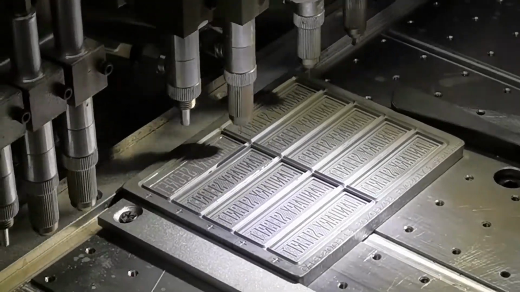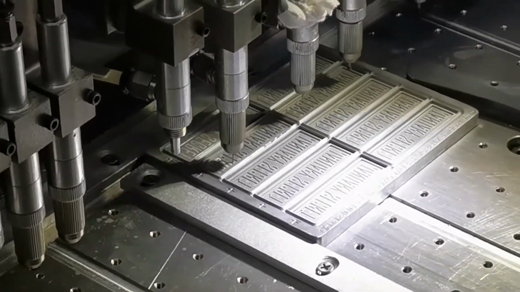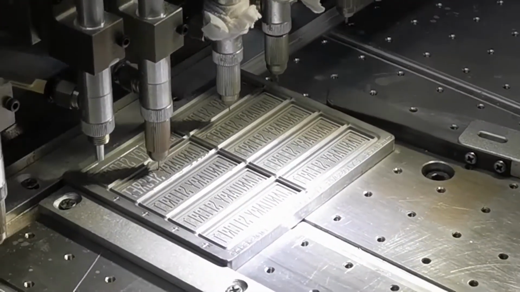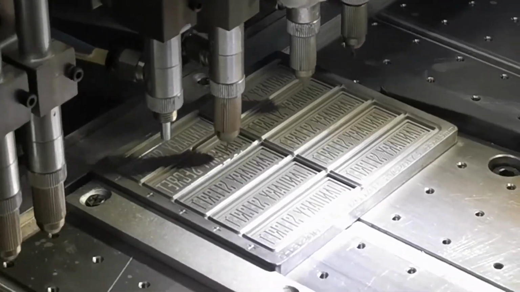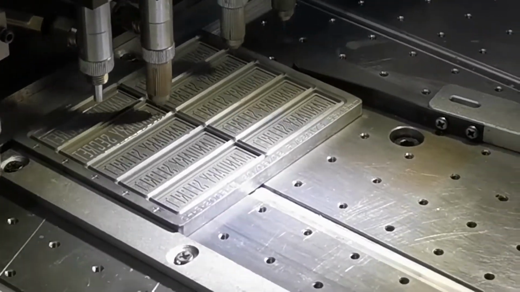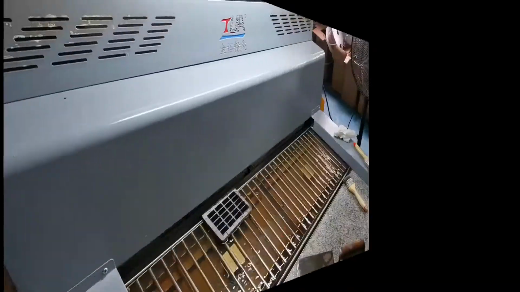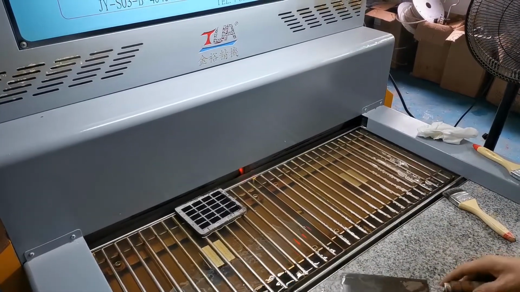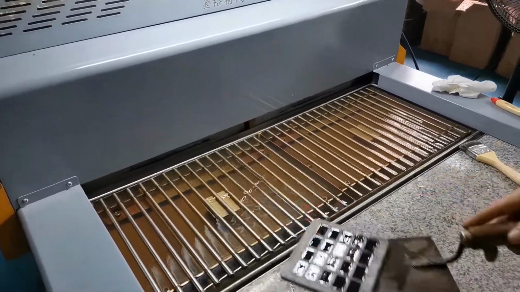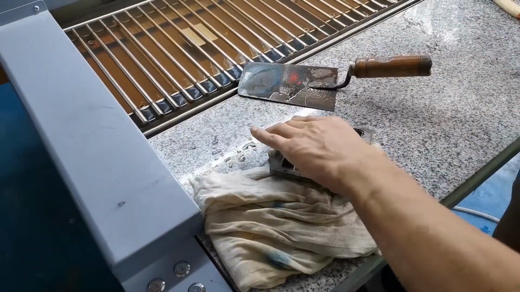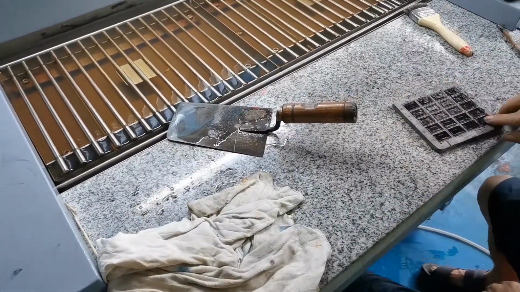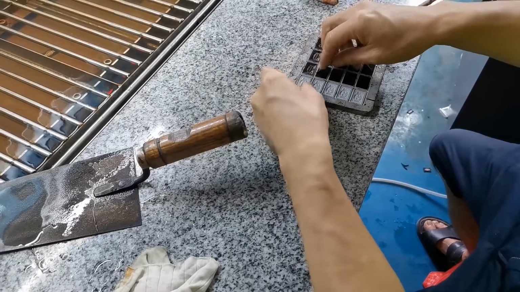Dispenser: use the dispensing method to drip PVC rubber material into a fixed pattern mold. After dispensing, the patches need to be baked and formed. Then separate the formed patches from the mold.